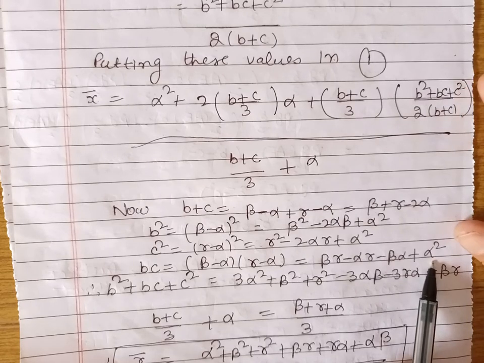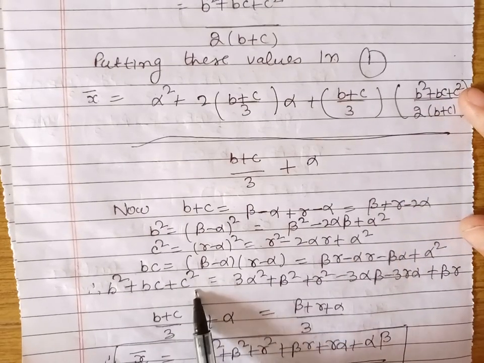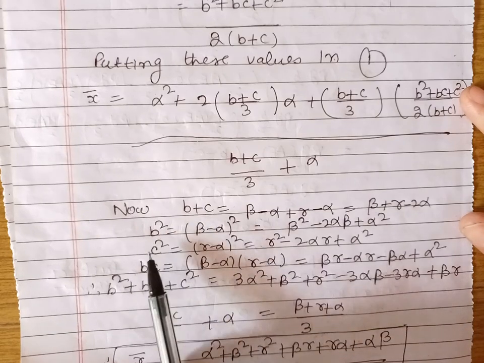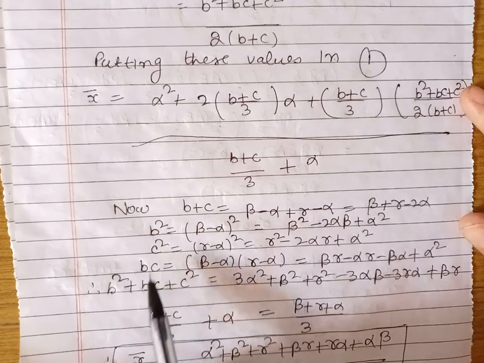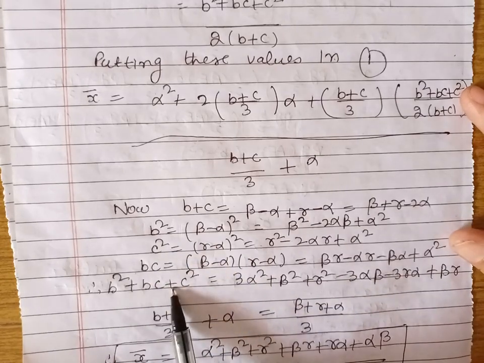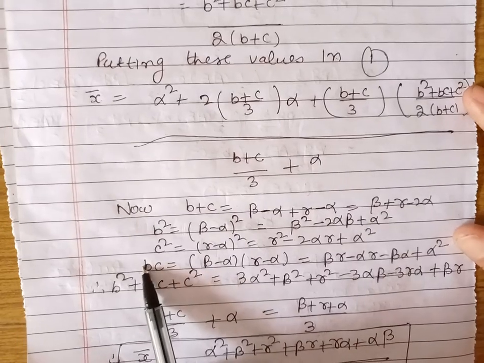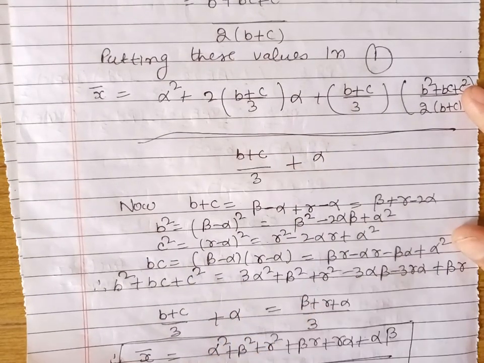Now it remains to find the value of this expression, b square plus bc plus c square. Now we have obtained all the three values, b square, c square, bc. You can put these three values here. So you will get the value of this expression also. Now b plus c upon 3 plus alpha.